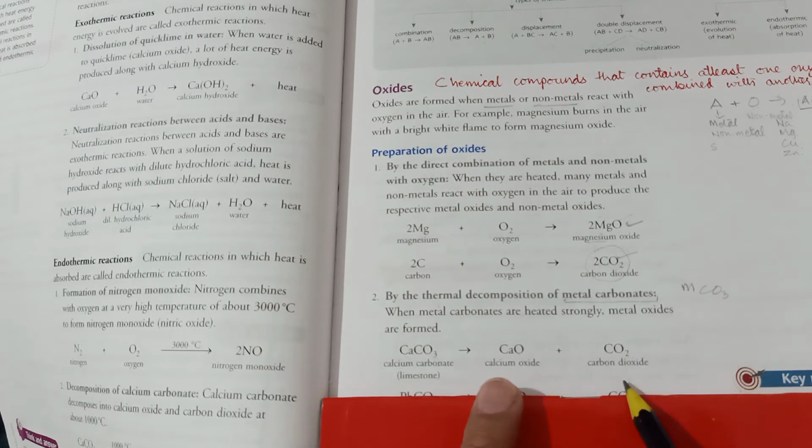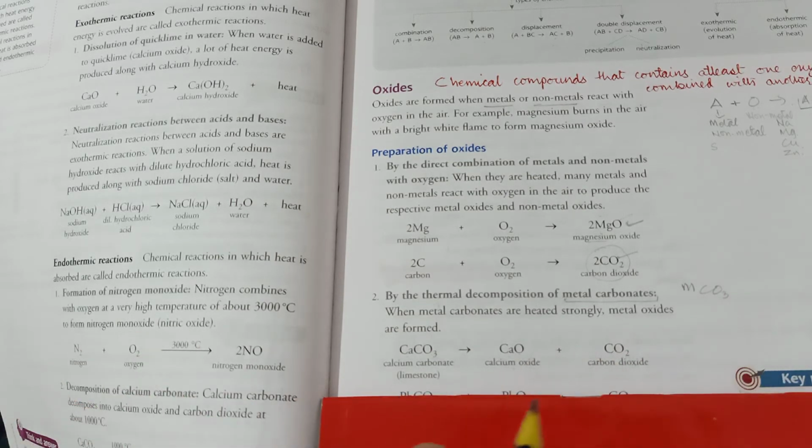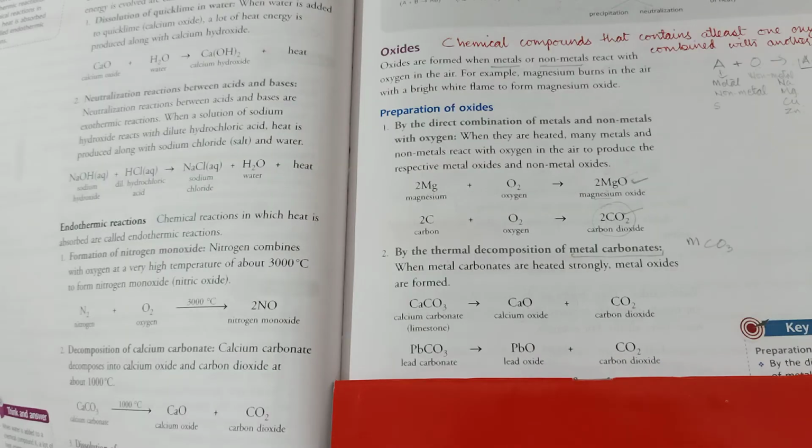So here we have two types of oxides. This is metal oxide, calcium oxide, and we also have non-metal oxide, which is carbon dioxide. So the thermal decomposition of calcium carbonate produces two types of oxides. They are calcium oxide and carbon dioxide. Let's take another example also.